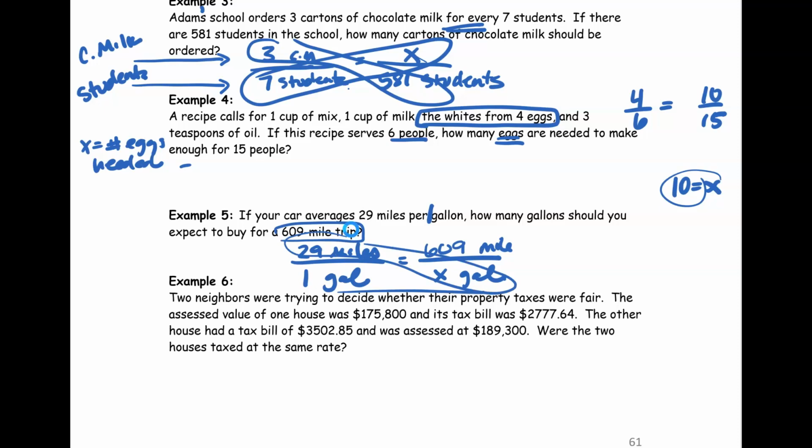And then I cross multiply. 29 times x equals 1 times 609. And then I'm going to divide both sides by 29. And I'm left with 21 gallons of gas.